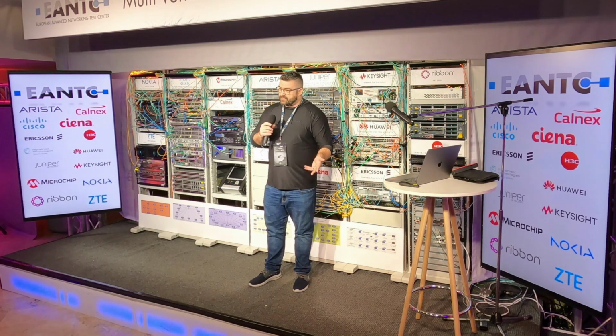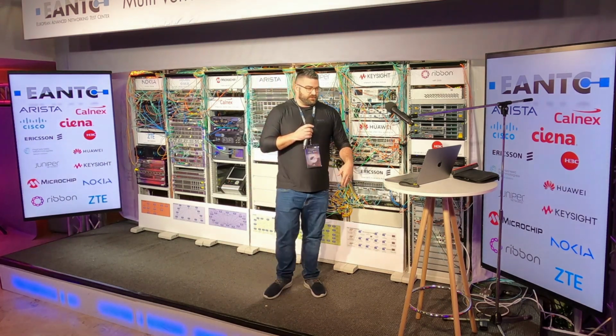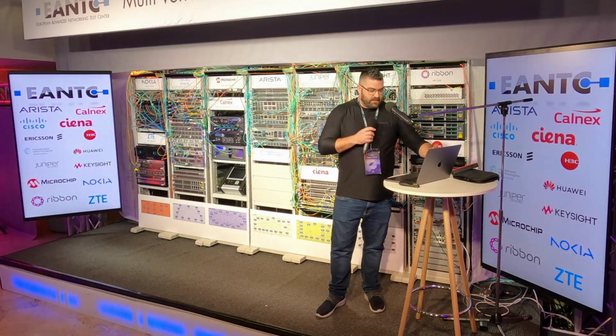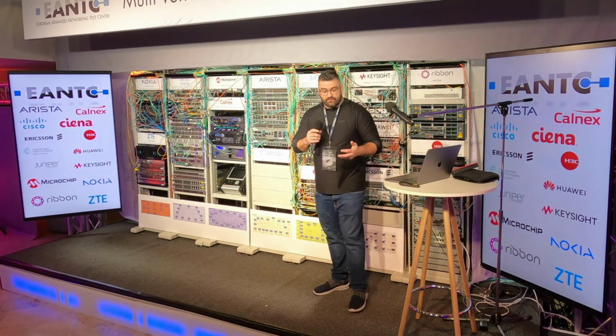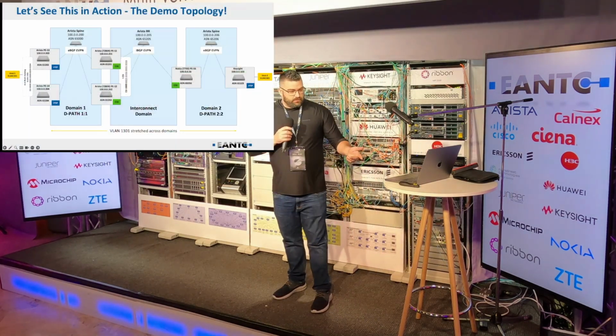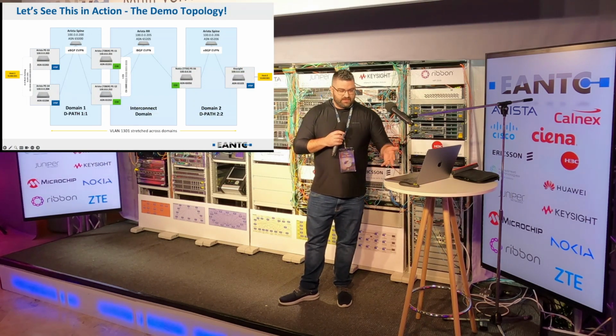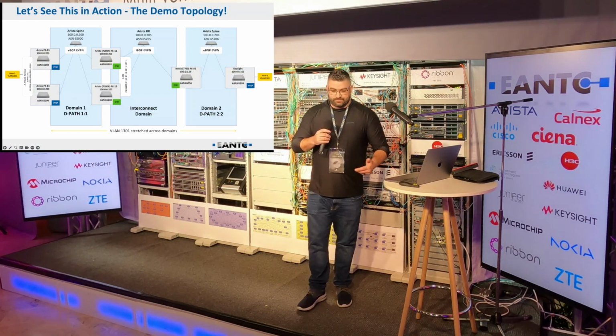So they have the interconnect ESI that's shown with that all ones. And then on the remote side, we have another gateway node, single home on domain 2. And then we have a VTEP over in domain 2 as well.